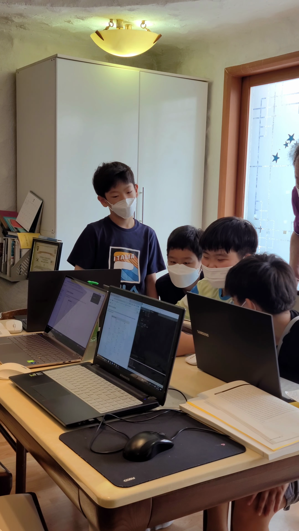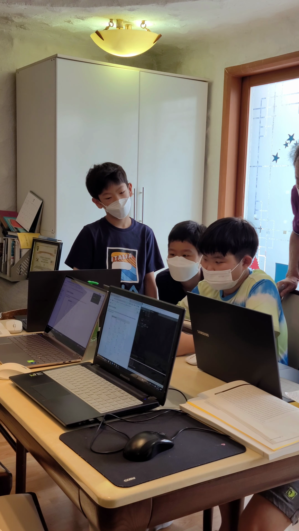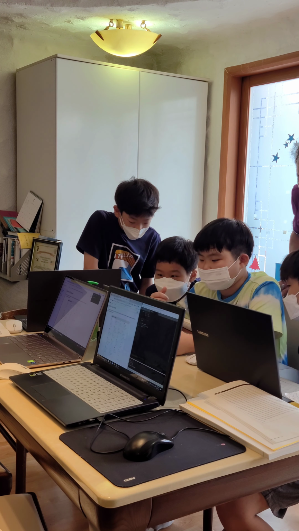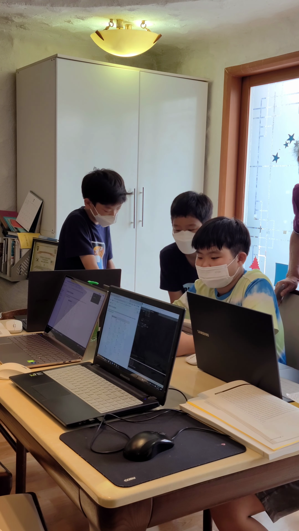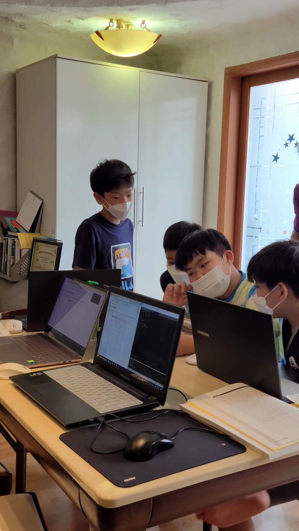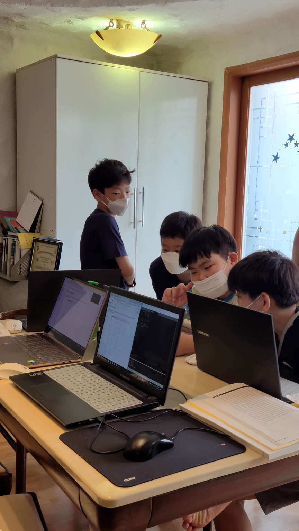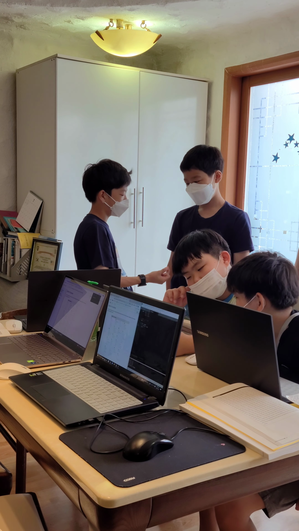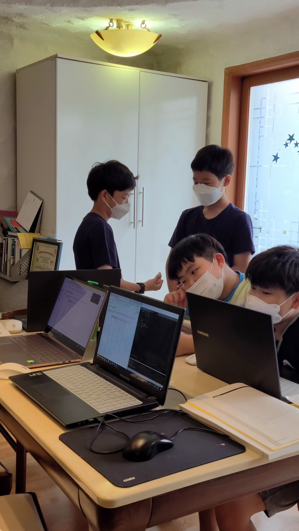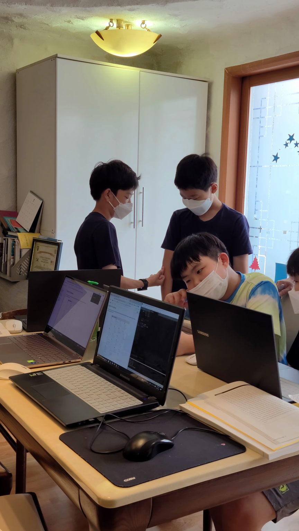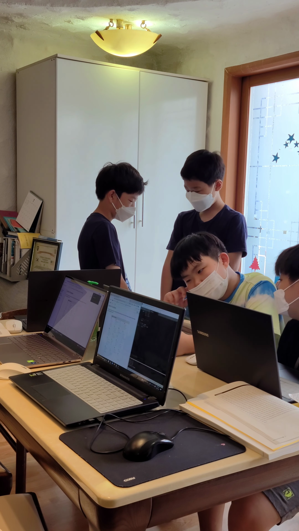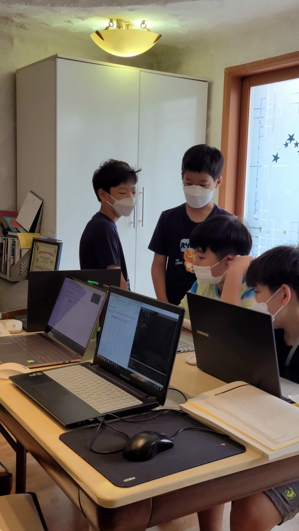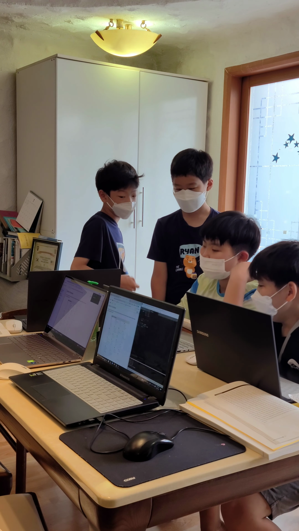So let's just write it out first. ABC, for loop, and use enumerate: for count, row in enumerate(game). You will practice this yourselves. Then we'll get rid of this count. So now we're going to iterate over the rows in game.